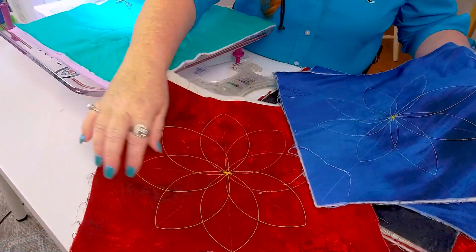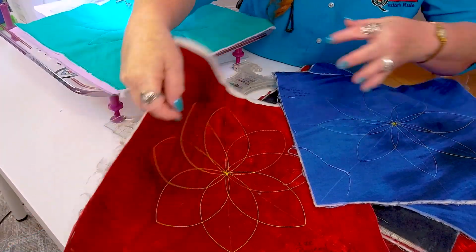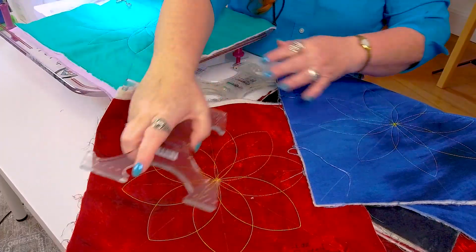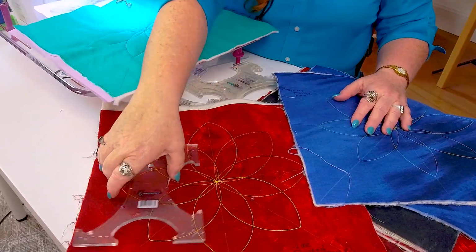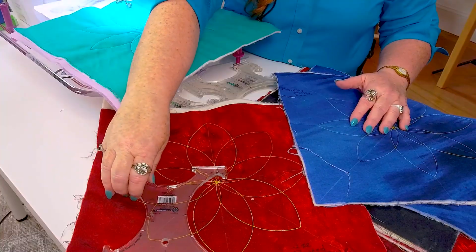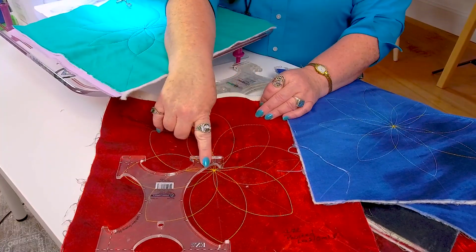As I said, there's two different sizes. This one is pointed leaf oval number 2. It is the largest of the design of the openings.